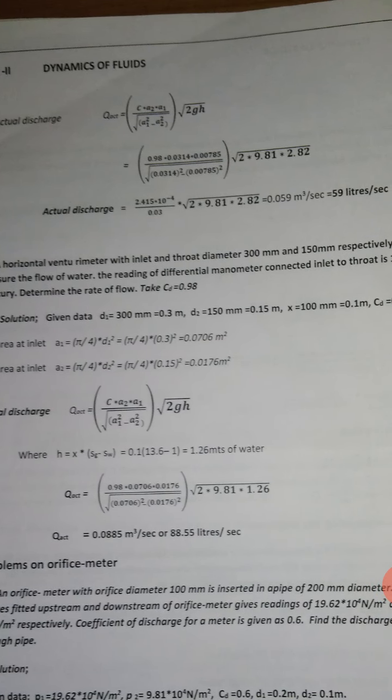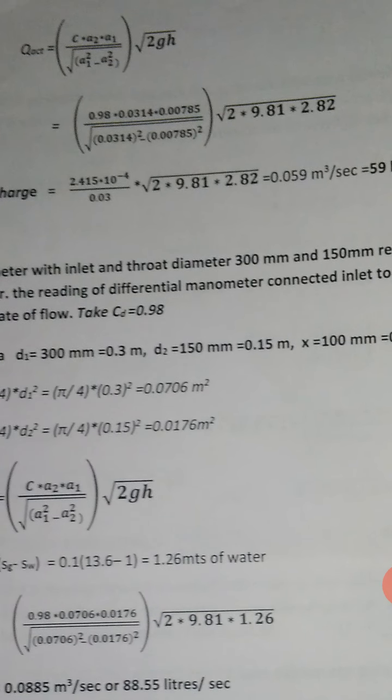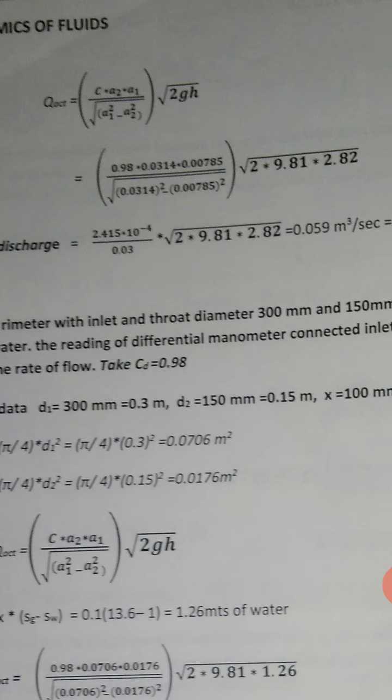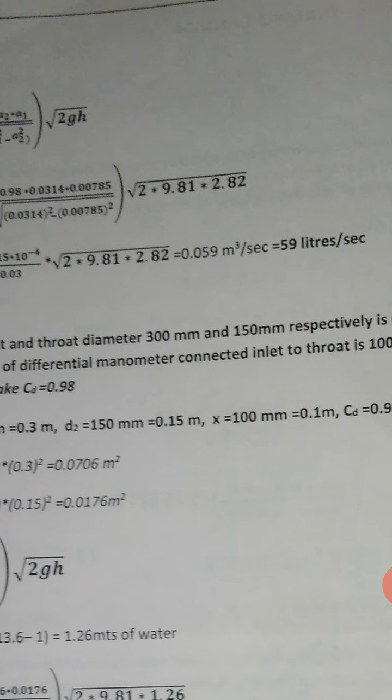Then substitute the values in Q actual equals C A1 A2 divided by the square root of A1 square minus A2 square, into the square root of 2GH. So you calculate the discharge Q actual, that is 0.059 meter cube per second, or you can say 59 liters per second.